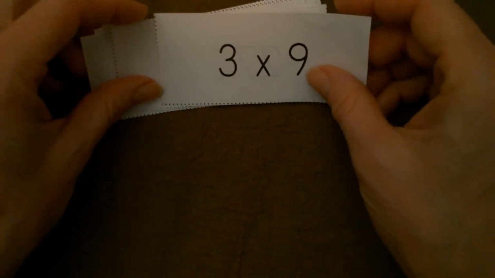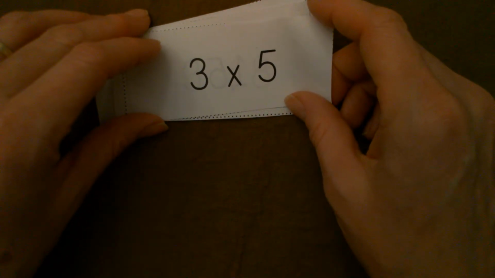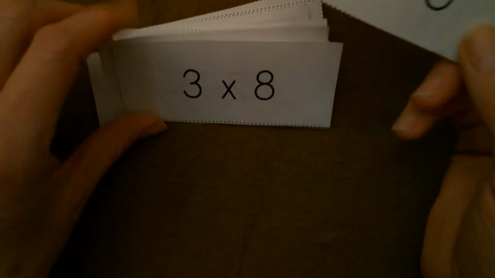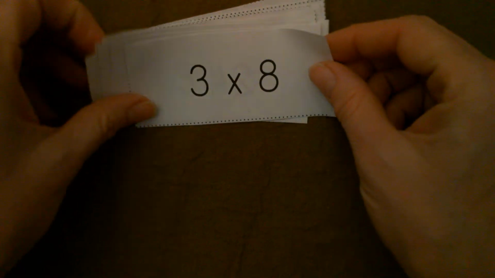3 times 9. What was that? Oh, 27. That one go back about 3 cards. And, I don't think I did that one right. There we go. 3 times 5. Oh, I seem to have forgotten that one again. 12? Nope. So I'm going to put that one back 3 cards because I got it wrong. So I think it might be 4 cards, but we'll say it's 3.